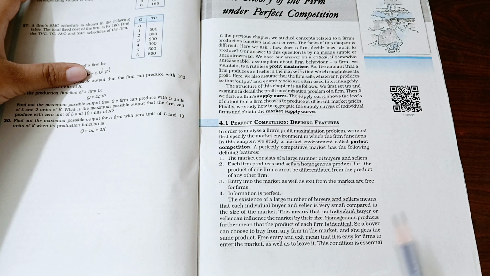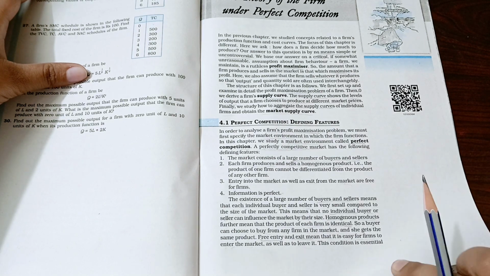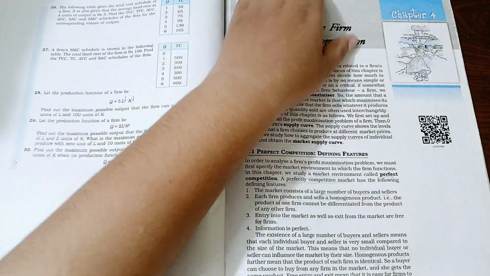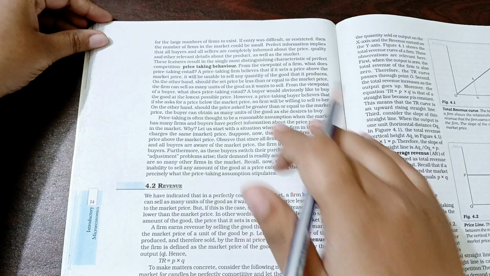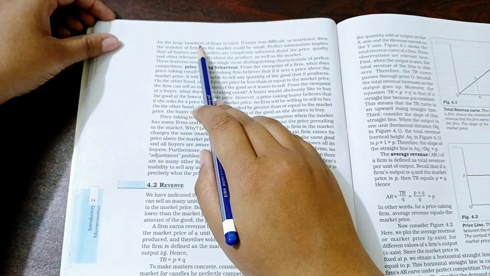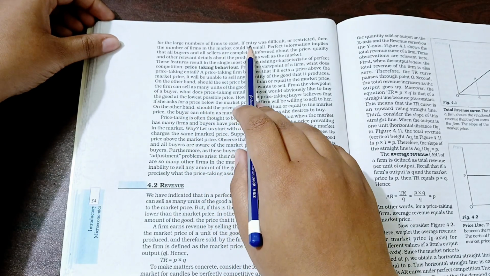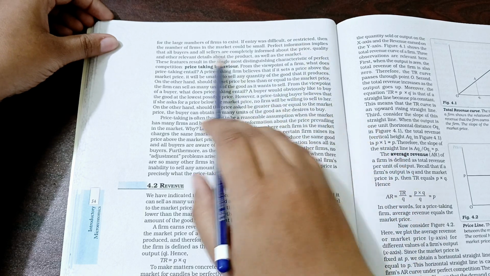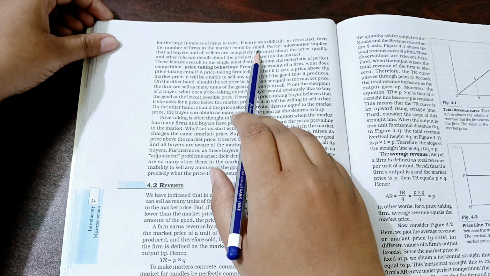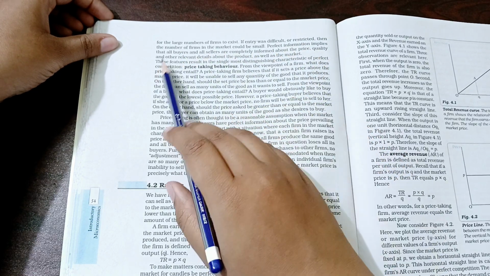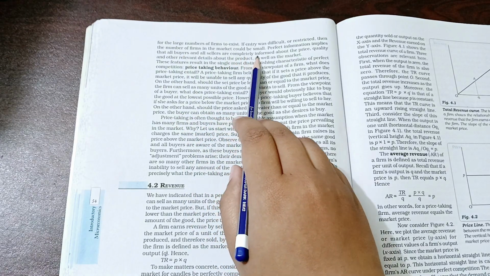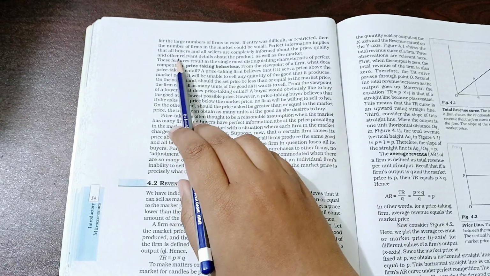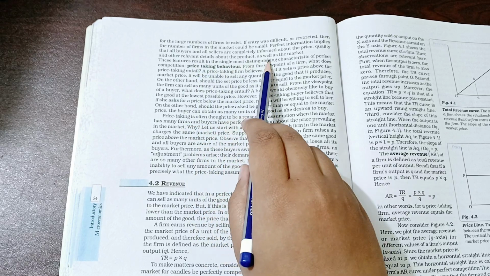This condition is essential for the large number of farms to exist. If entry was difficult or restricted, then the number of farms in the market could be small. Perfect information implies that all buyers and all sellers are completely informed about the price, quality, and other relevant details about the product as well as the market.